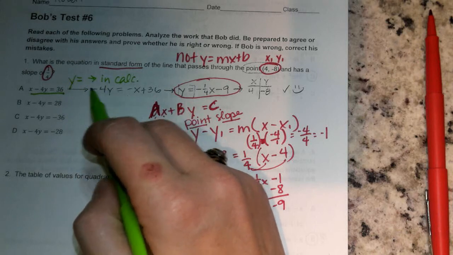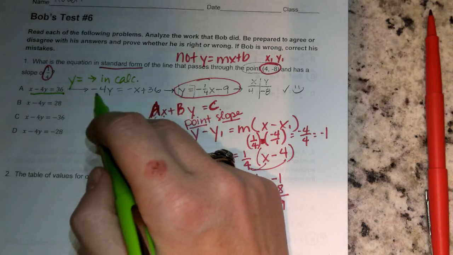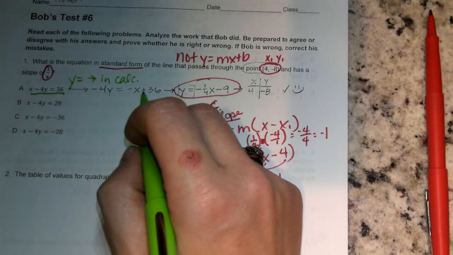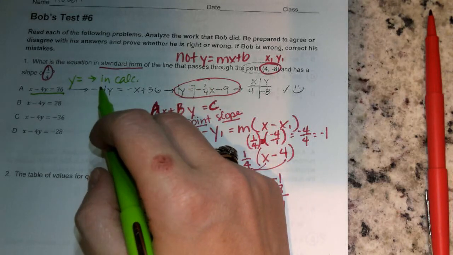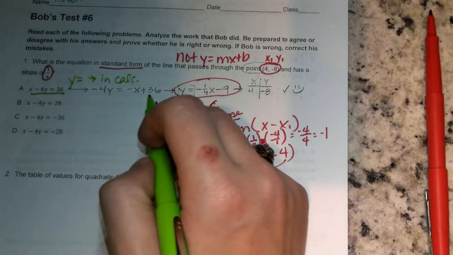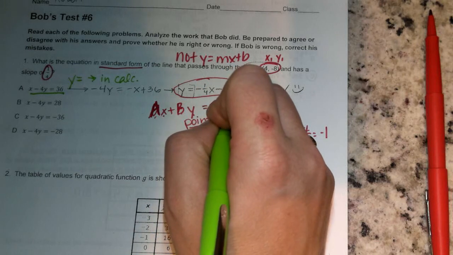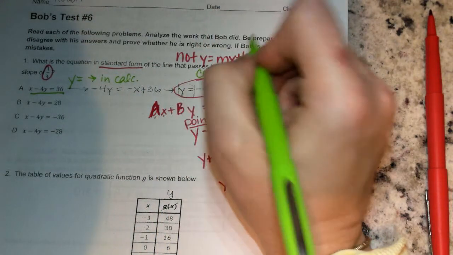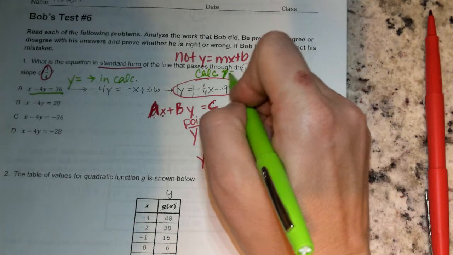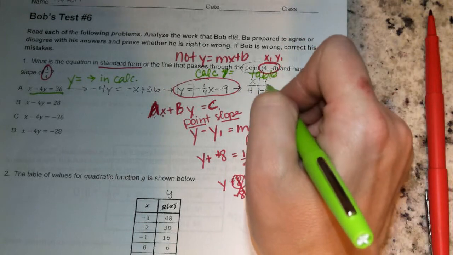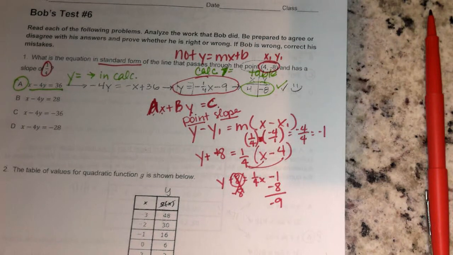You would solve for y. So what they did here was they just subtracted x to the other side and then divided by -4, and they got y equals -1/4 x minus 9. Okay, so then they put this in their calculator, and then they went to the table. Y equals in the calculator, then they went to the table, and they saw that this was a point on there, so that's why he chose A. Okay, that's a way easier way to do it.